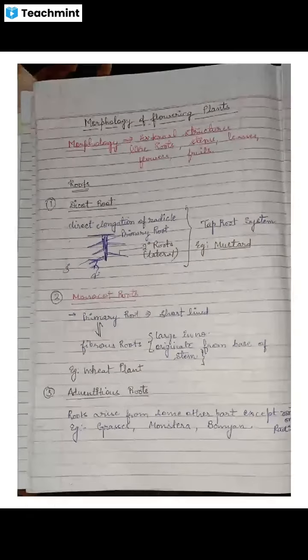Today I'm going to start a new chapter, Morphology of the Flowering Plants. First of all, what is morphology? Morphology means the study of external structures like roots, stems, leaves, flowers, fruits in the case of plants. In human beings, we have the study of external structures like hair, hands, legs, stomach. Similarly in plants. Now, first of all, roots. Starting with roots.